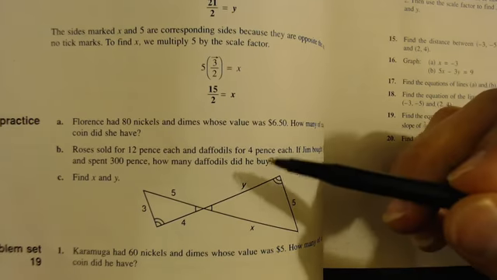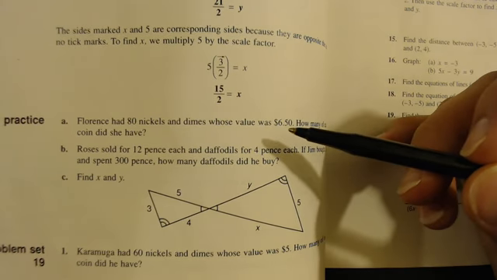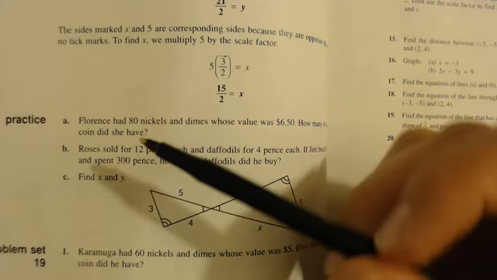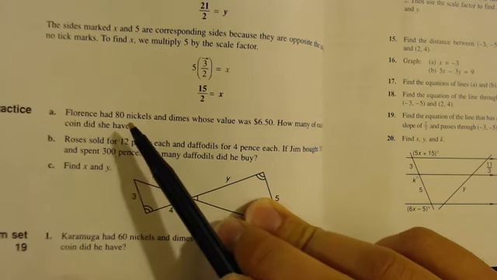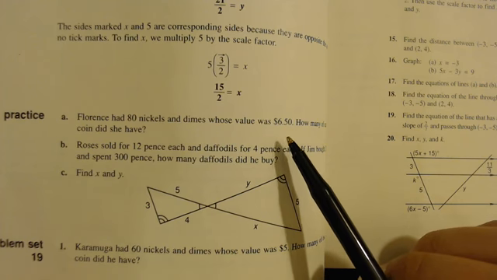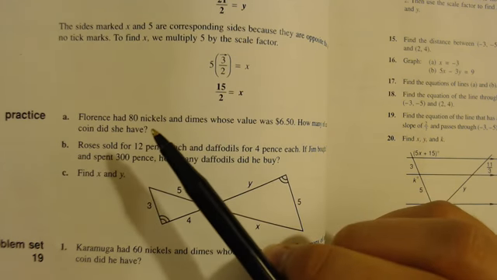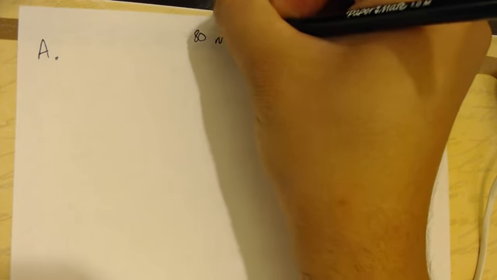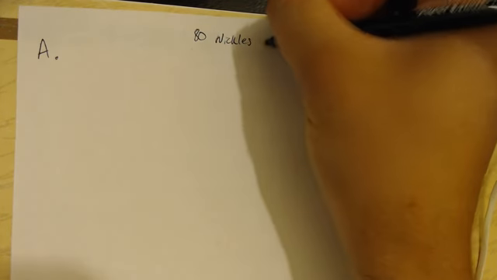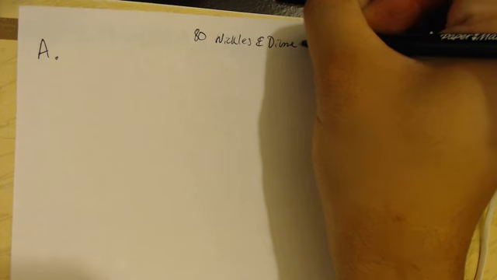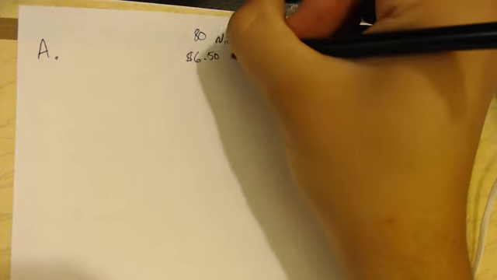So the key to value word problems is we need to write two sets of equations, one involved with the number of the items, and then one involved with the value of the items. So we need to remember we have 80 nickels and dimes and the value is $6.50.